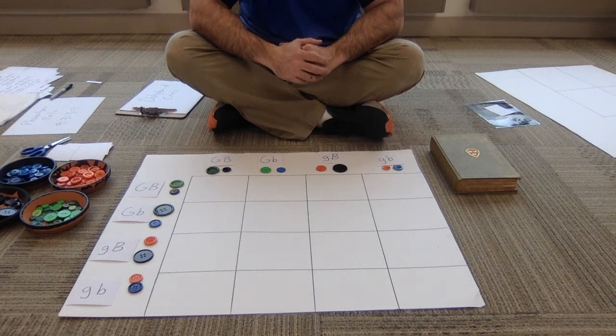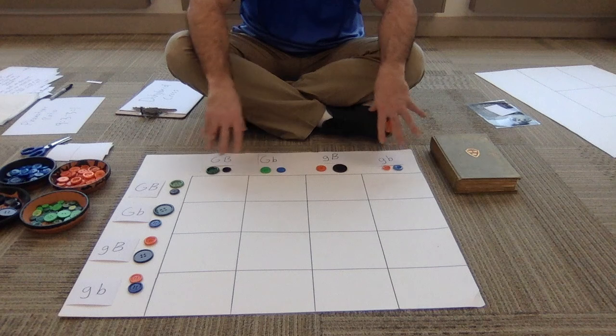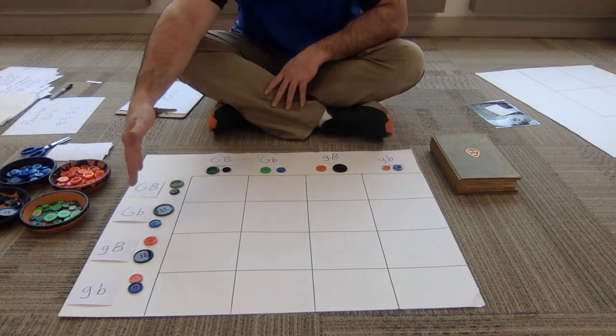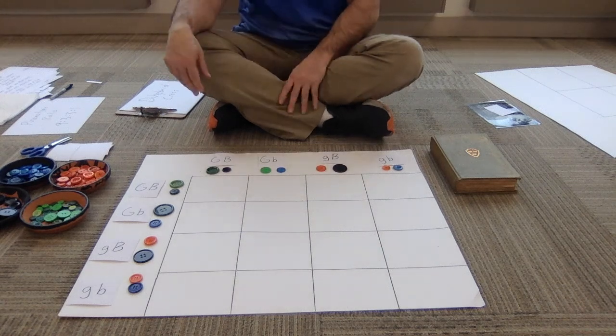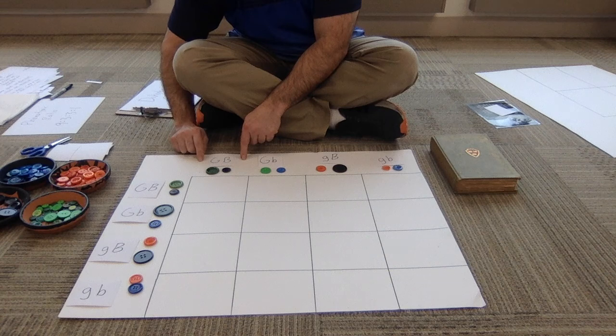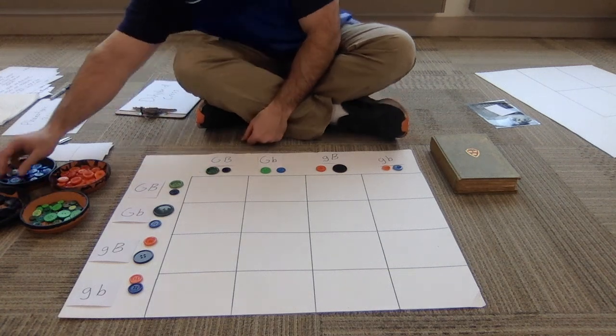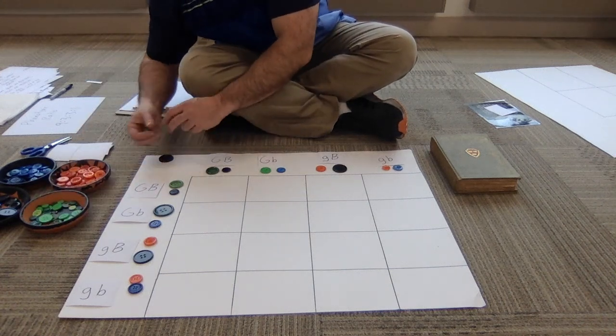So let's go ahead and start with what the father and the mother plants could potentially give. The top part will represent the father, and the side area here will represent what the mother will potentially give. This column here represents the father giving the dominant allele because he is heterozygous for everything.